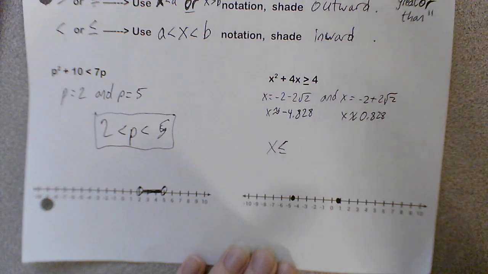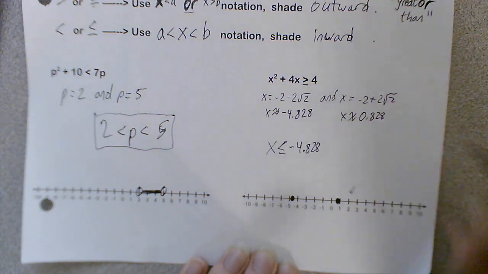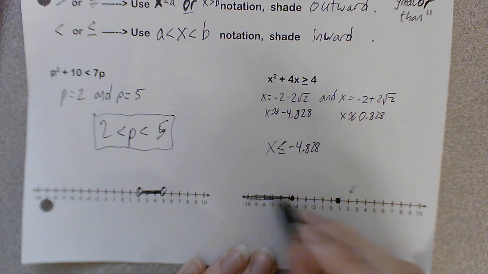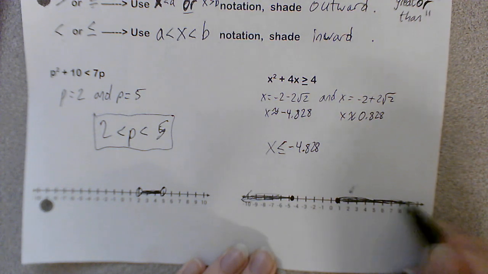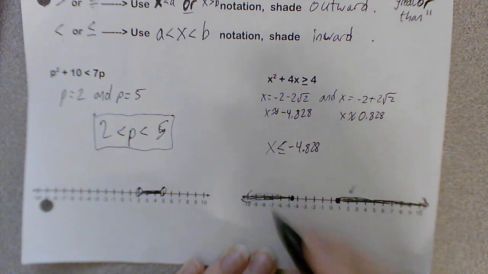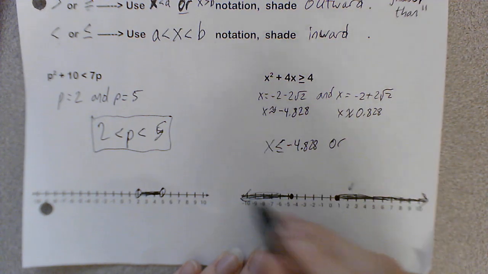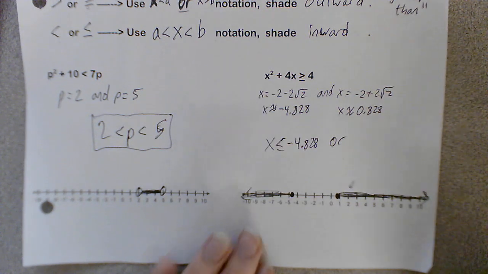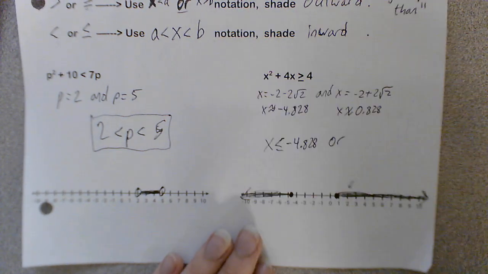Again, we're going to put the lower one first. So this is going to be -4.828, because again, this is shaded outward. This is shaded outward, remember. This is shaded outward because it's greater than. So because it's shaded outward, this first solution set before the OR has to represent this first shaded area. So because it's being shaded to lesser values, we need to put the less than here and then the lower bound.